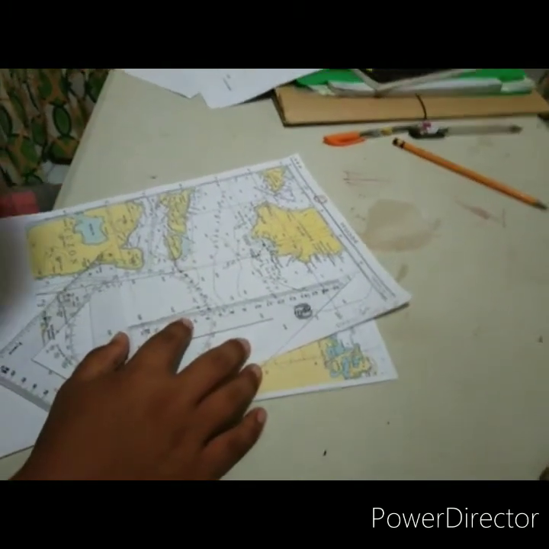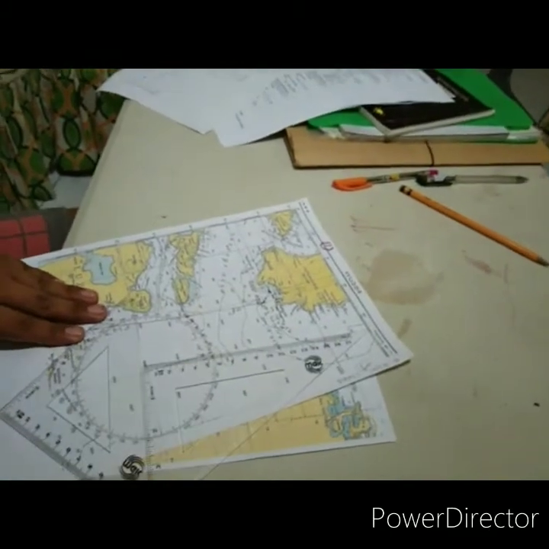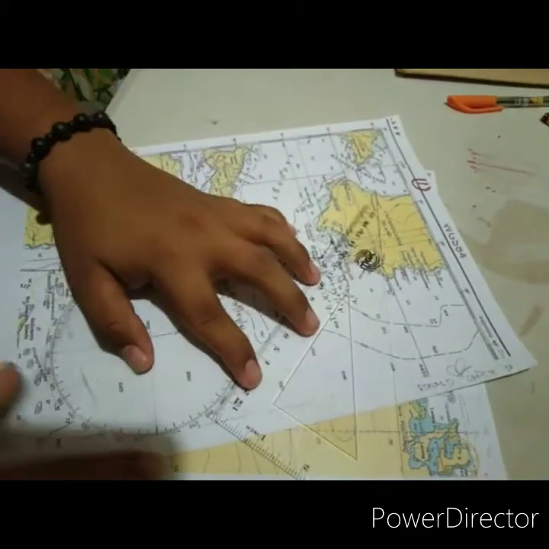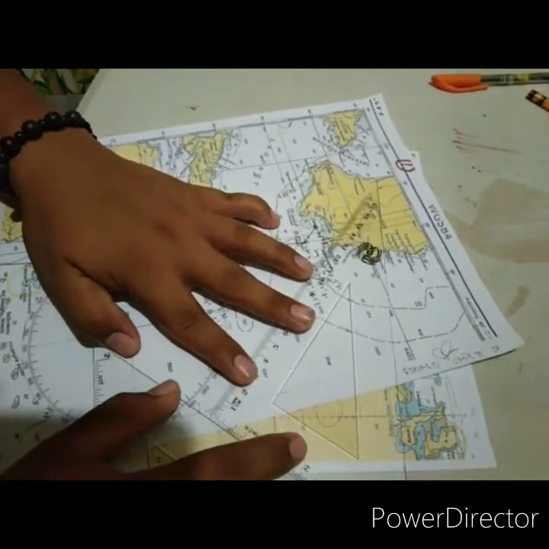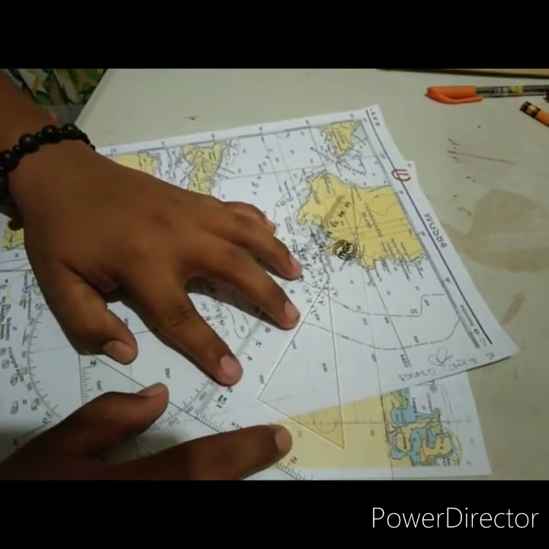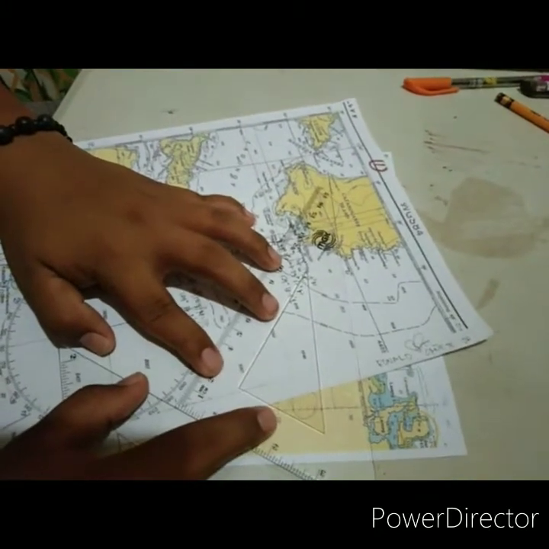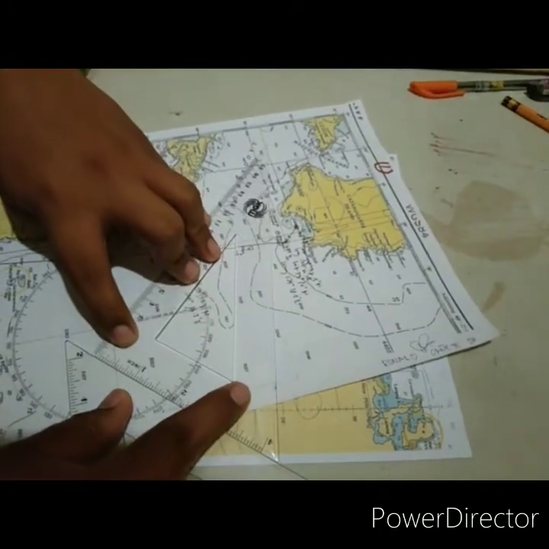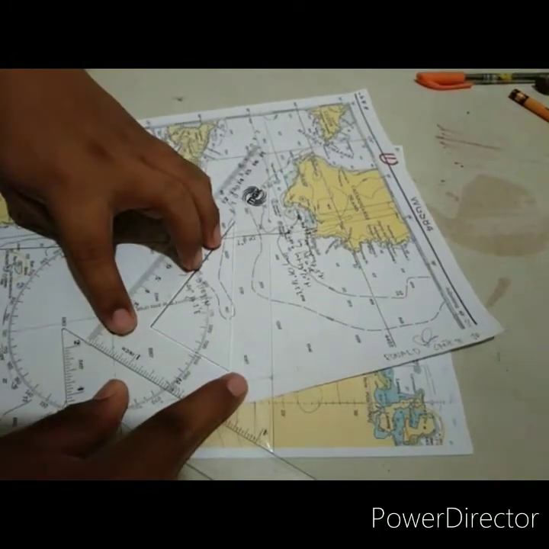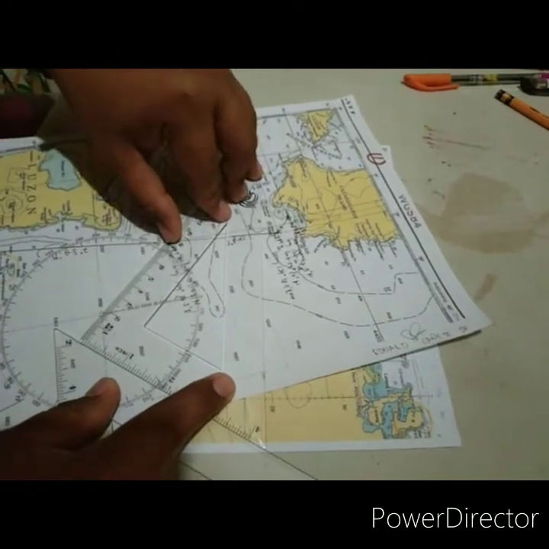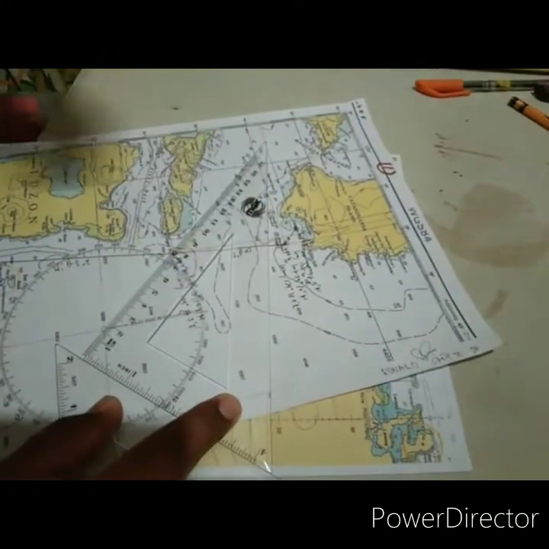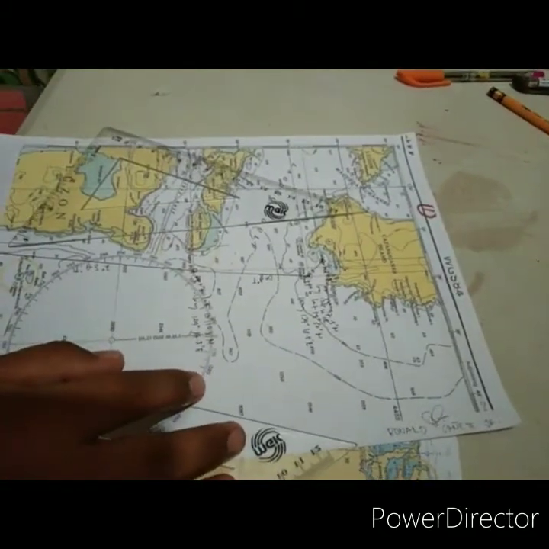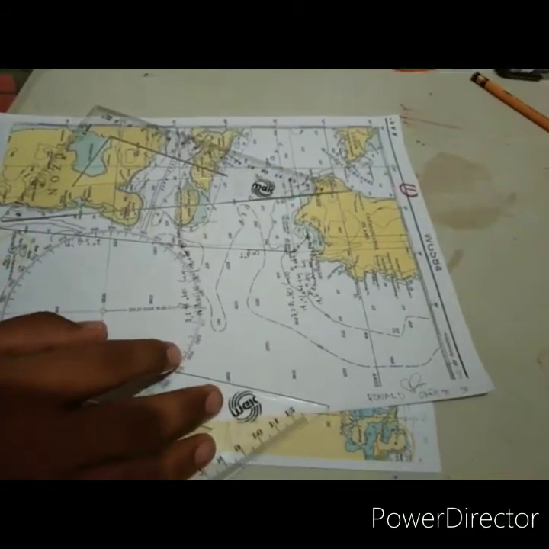The last is waypoint 6 to waypoint 7, and its course is 314 degrees.